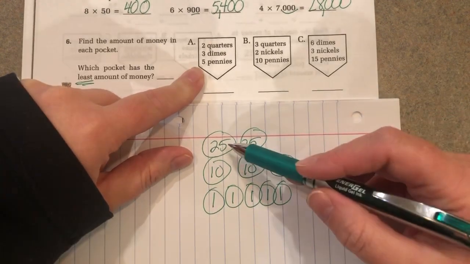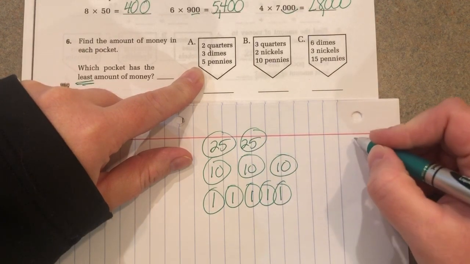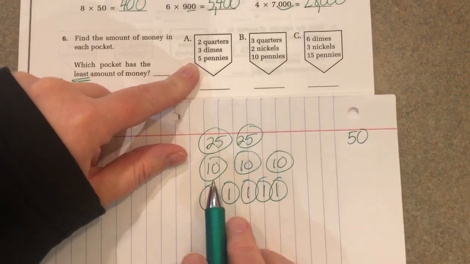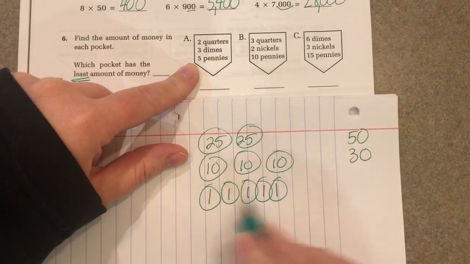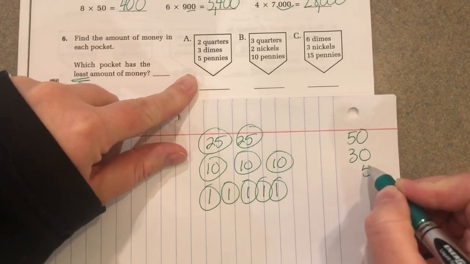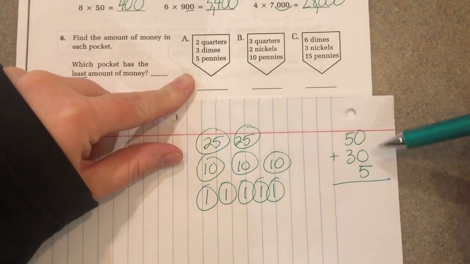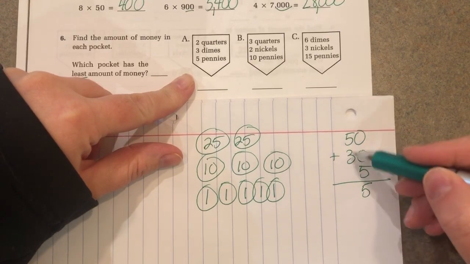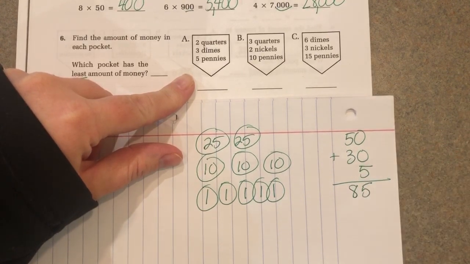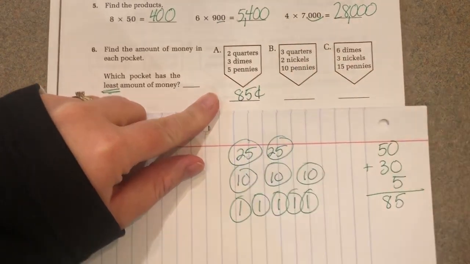So if you already know that 2 quarters equals 50 cents, you could just write 50, and that 3 dimes equals 30, and that 5 pennies equals 5. You could always just set that problem up first. 5 plus 3 is 8. So we have 85 cents here.